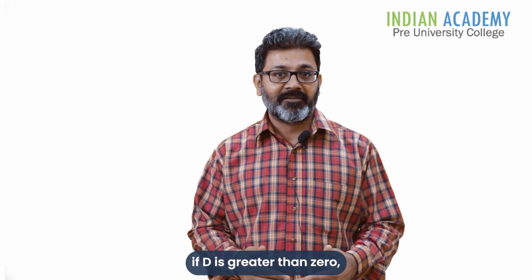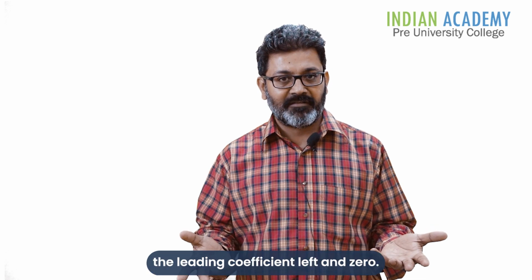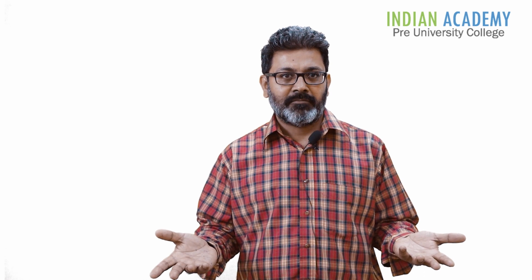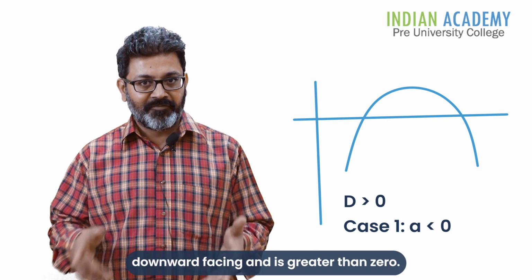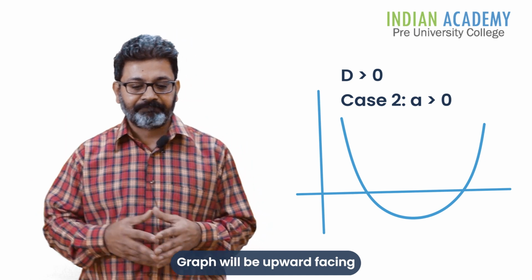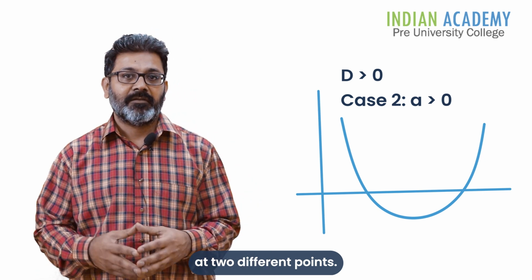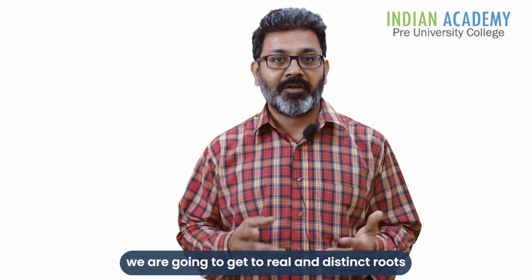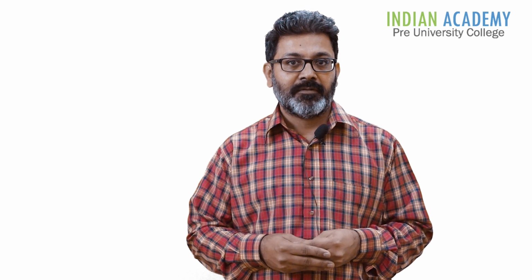What if d is greater than 0? Now when d is greater than 0, again we have two cases, the leading coefficient less than 0 and the leading coefficient greater than 0. If a is less than 0, the graph will be downward facing, and if a is greater than 0, the graph will be upward facing. And both these graphs will cut the x-axis at two different points. Obviously, because if d is greater than 0, you are going to get two real and distinct roots or zeros of the polynomial. This is the second case.